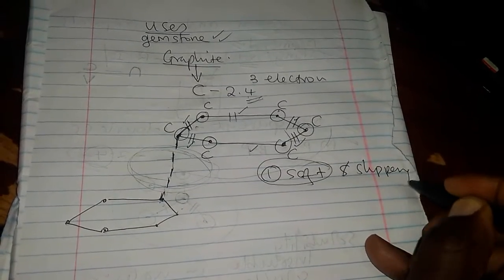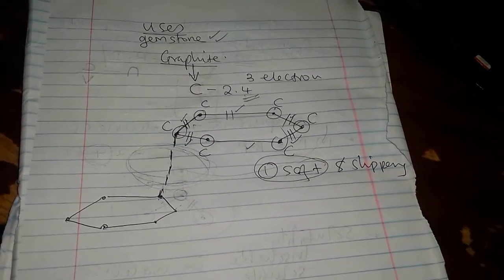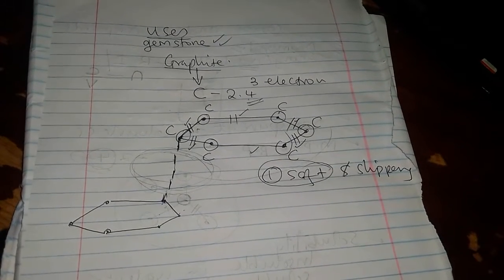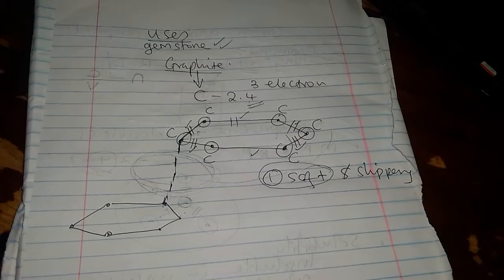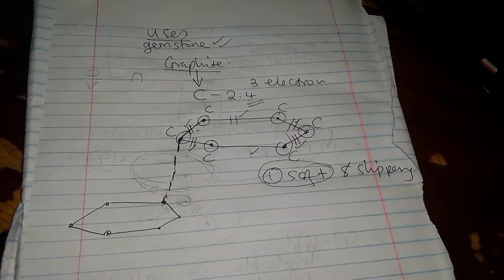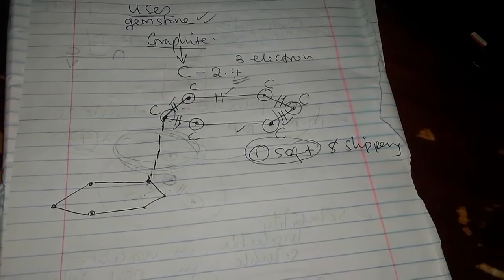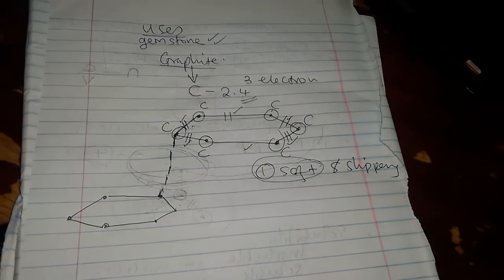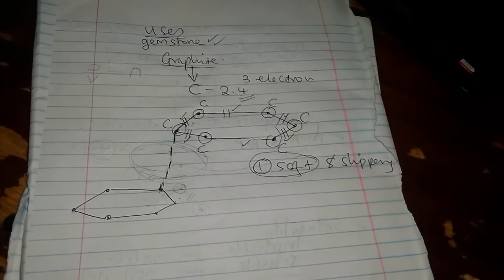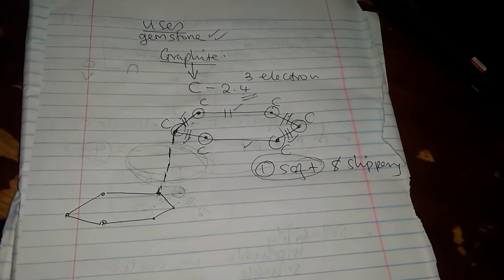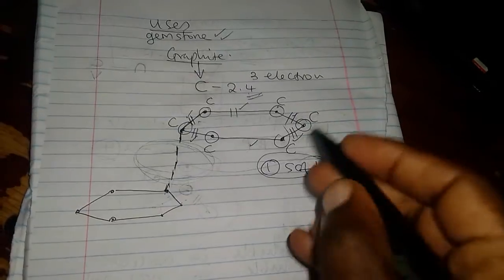Look at grease. Grease is a very good example of graphite. Just put some amount of grease between your fingers. Slide your fingers over each other. You can feel now the softness and the slipperiness of whatever I'm trying to talk about. So it is soft and slippery because of the layers sliding over each other, because they are held together by weak intermolecular forces of attraction.